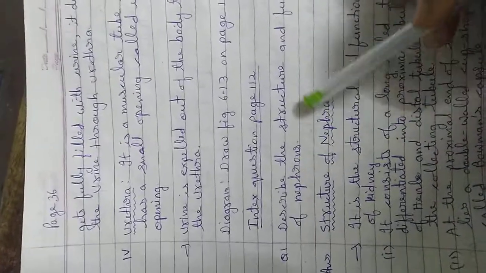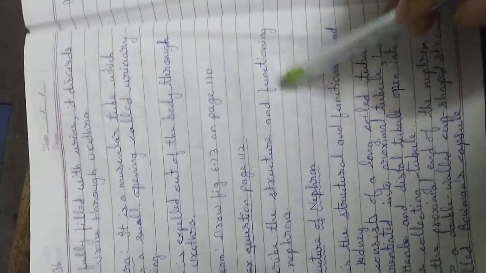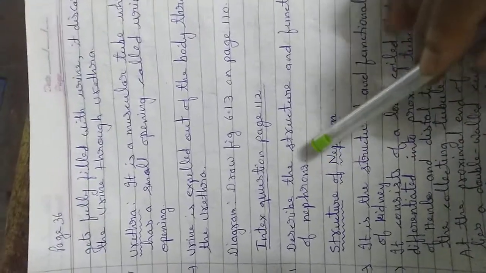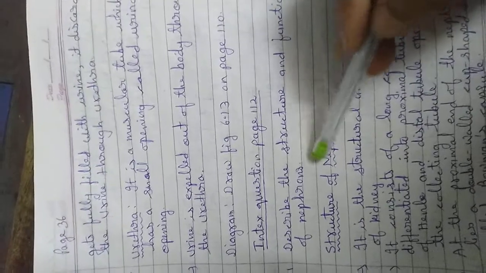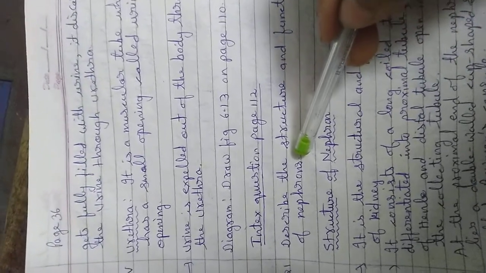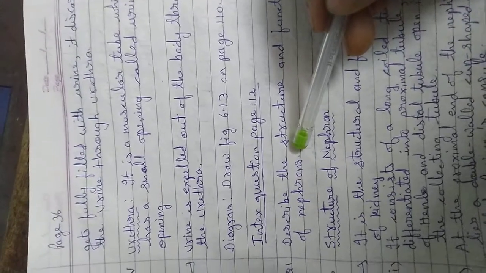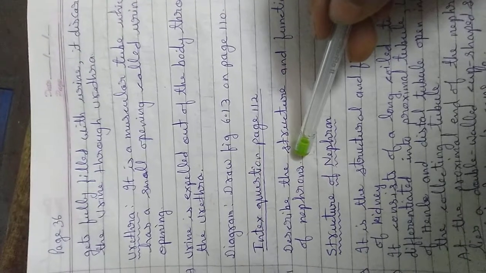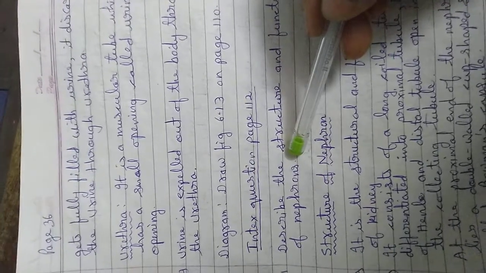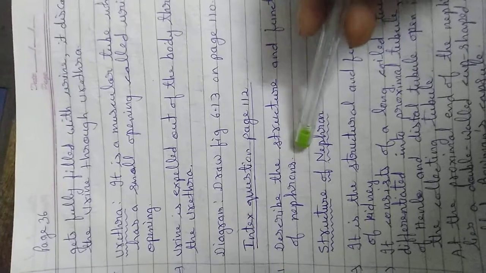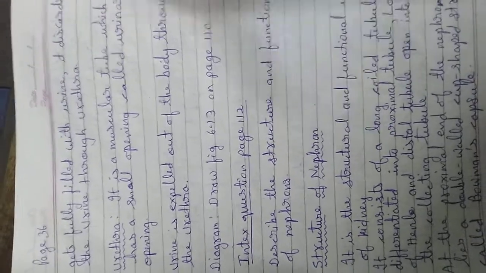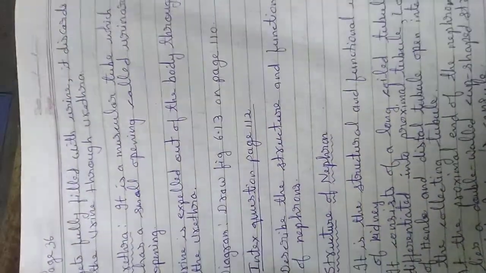The first in-text question is, describe the structure and function of nephrons. Now what are nephrons? Nephrons are the units present inside the kidney, and many nephrons together help in the formation of urine, and this urine is expelled out of the body. So we have to learn about the structure of the nephron. Now let us see the diagram of the nephron.